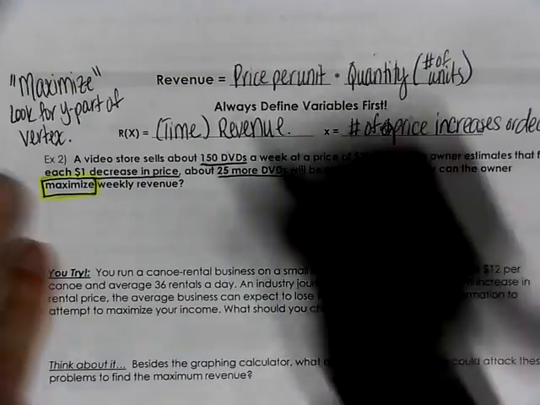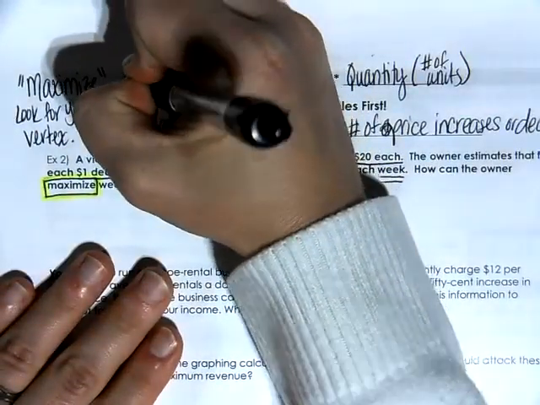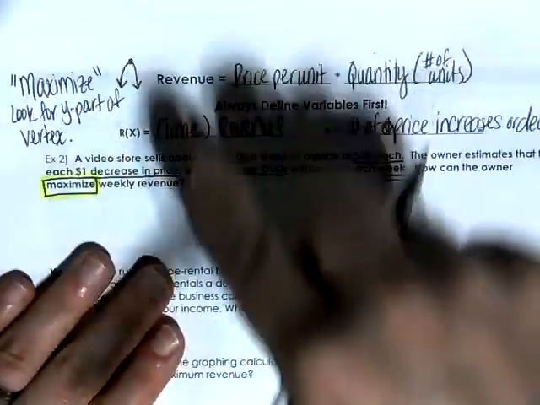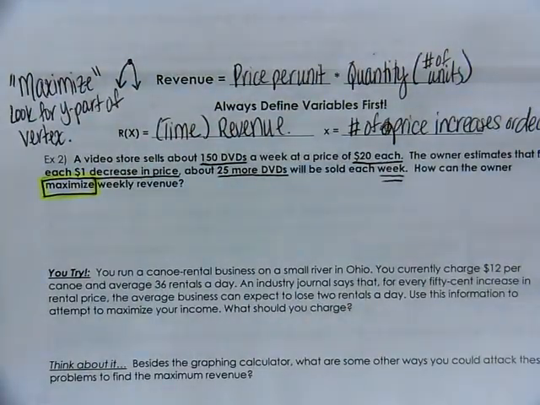And if it's a max value, you can pretty much anticipate that any parabola that we will have will be pointing down. So there will be a max value that we will have.